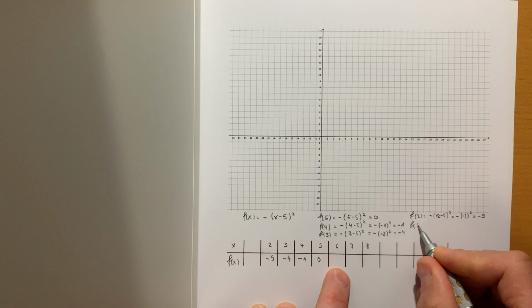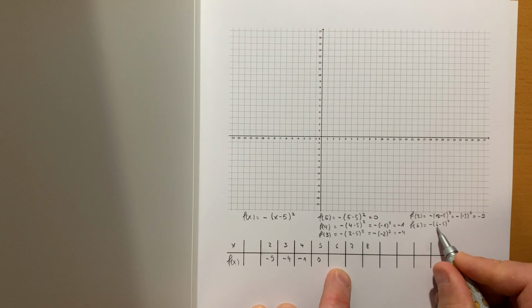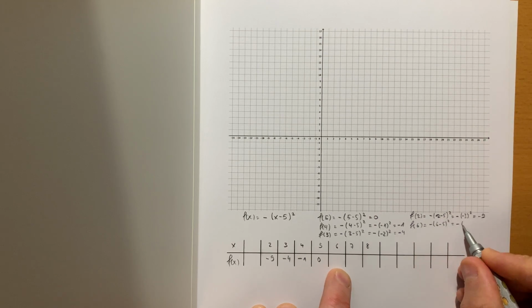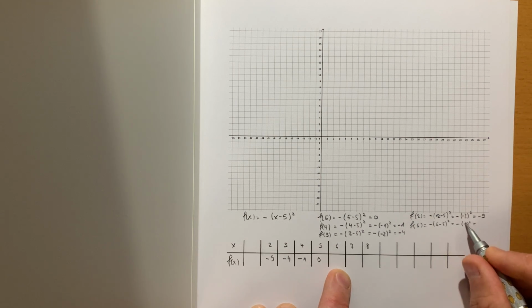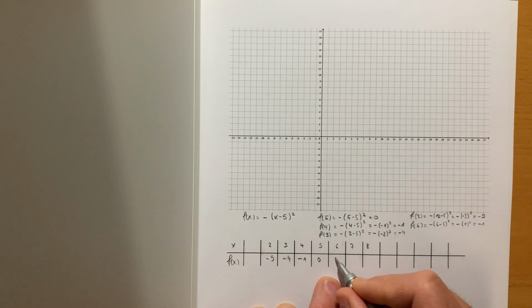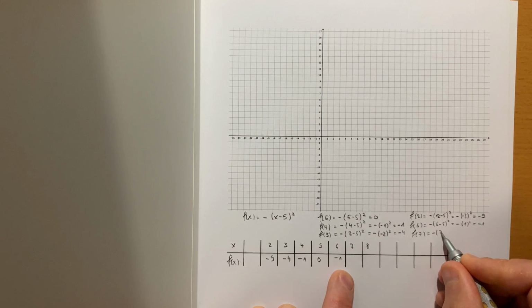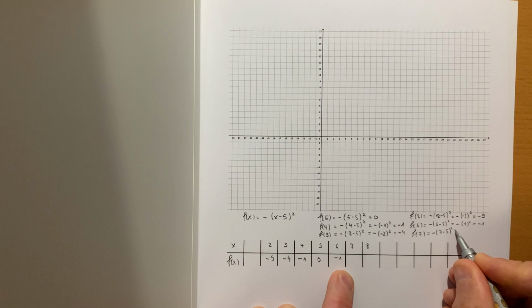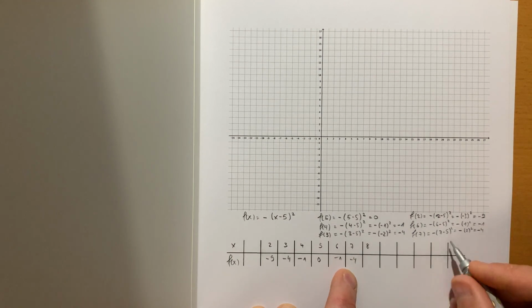f of 6, so that's minus (6 minus 5) squared. Now this is going to be 1. So it's minus, and then the 1 squared. You don't need these brackets, but I'm going to write them in order to make sure that you see the minus is in front of it. So it will be 1, and a minus in front of it, so minus 1. Then f of 7, that's minus (7 minus 5) squared. So it will be minus 2 squared, which is 4, and then a minus in front of it, minus 4. And let's do the last one.